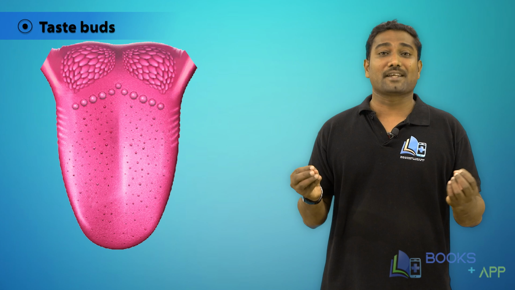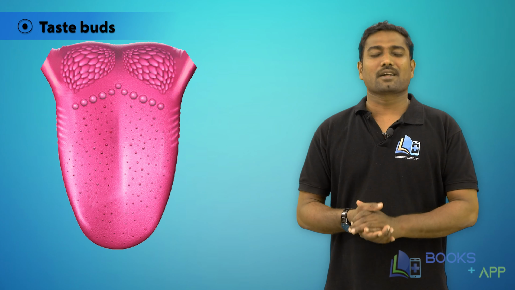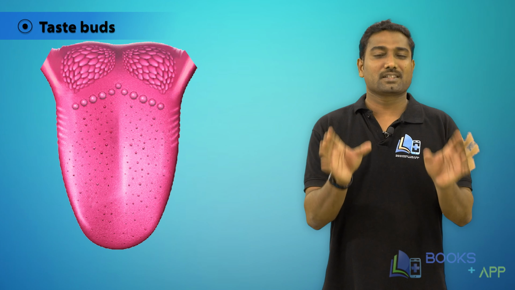There are millions of taste buds in each tongue, which detect the specific taste of the food being taken. Now let's see what tooth decay is. Normally, inside our buccal cavity there are many bacteria present which are actually good for us. In fact, these bacteria help in digestion of the food.